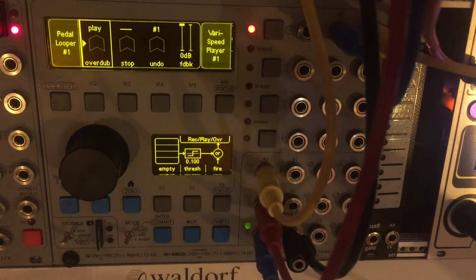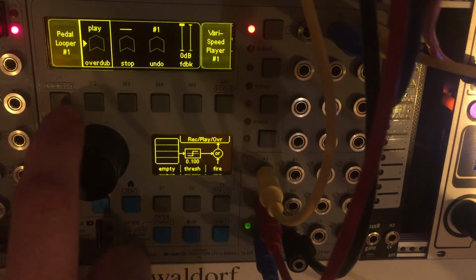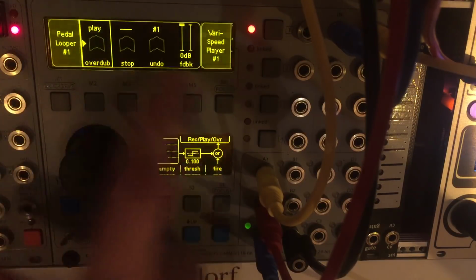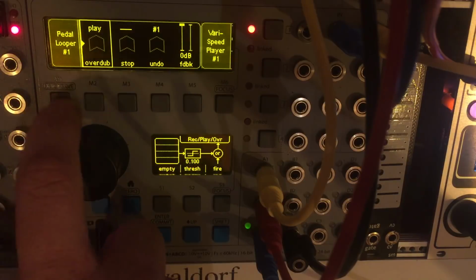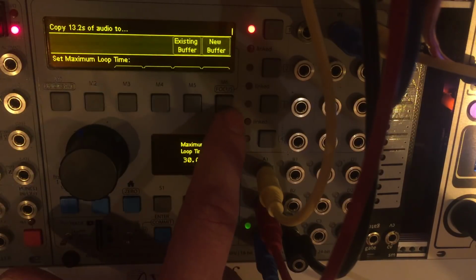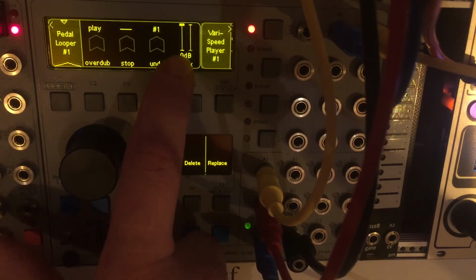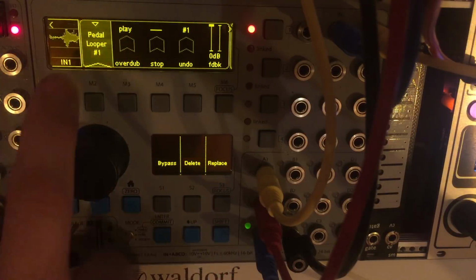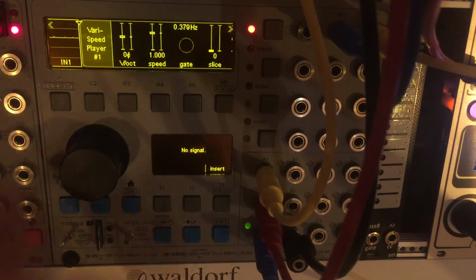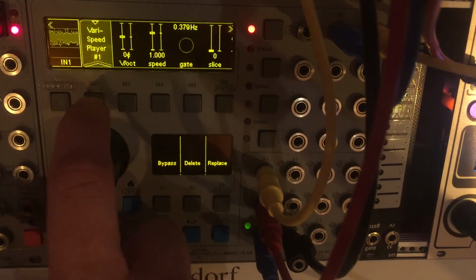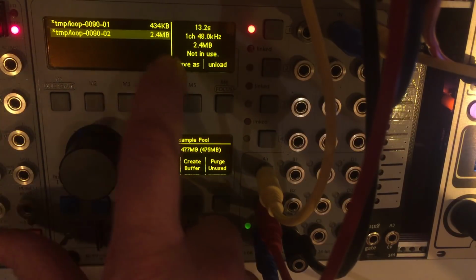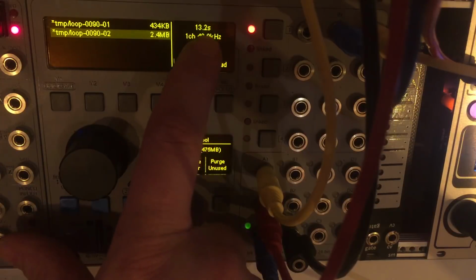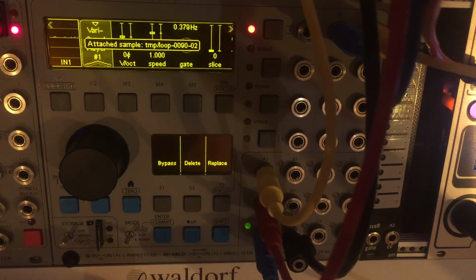Okay, so there's my loop I've created. It's only looping because it's in the looper, but I actually just wanted to create a file really quickly. So I'm going to go to pedal looper, new buffer. It's created it. I can get rid of this looper. I'm going to assign that new file to this Varispeed player. Select from pool. It's this 2.4 meg file. It's longer. It's 13.2 seconds.